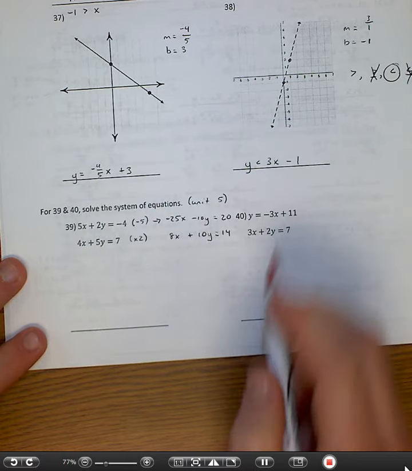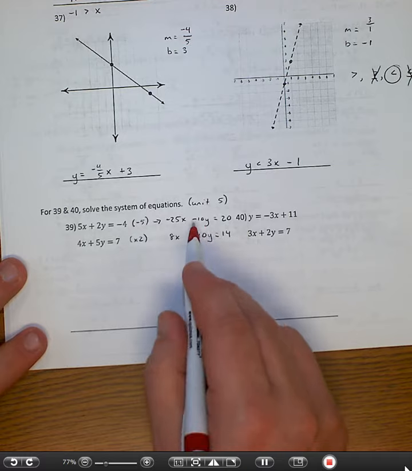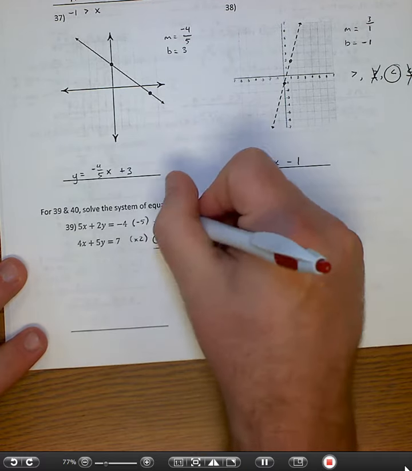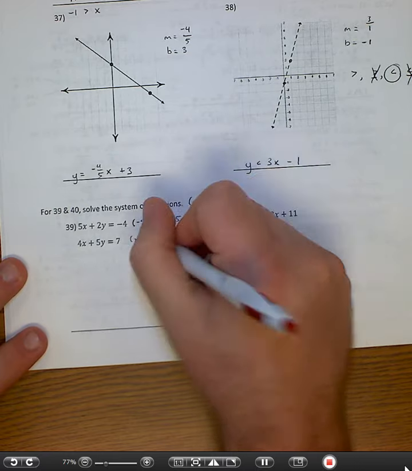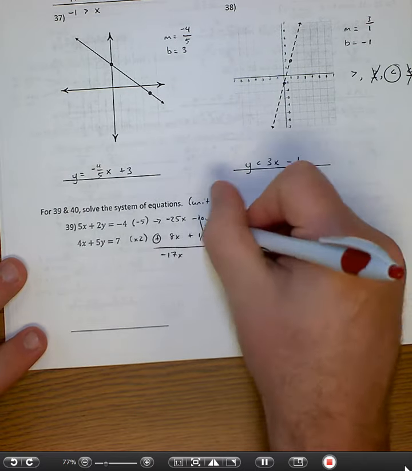So the reason I multiplied by those numbers, I wanted to eliminate y, so they had to be the same number but opposite. And the reason for that is, when I add them, negative 25x plus 8x is negative 17x. Negative 10y plus 10y is 0y. And if there's no y's left, there's no y's left. And then 20 plus 14 is 34.